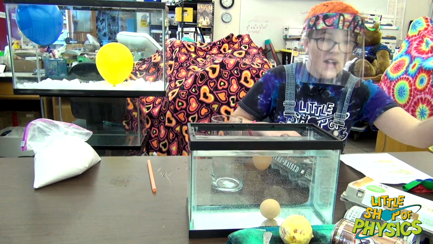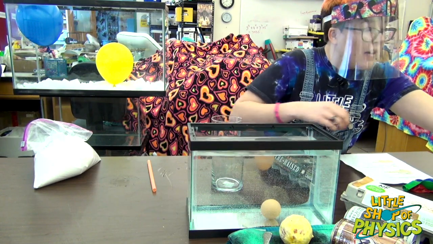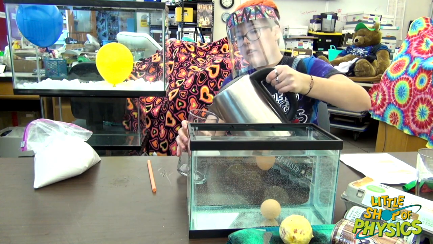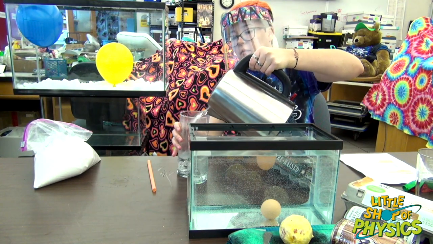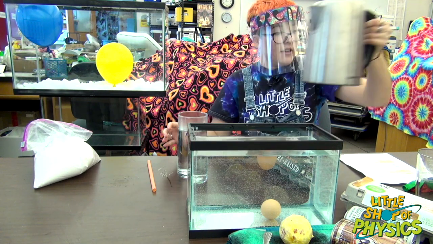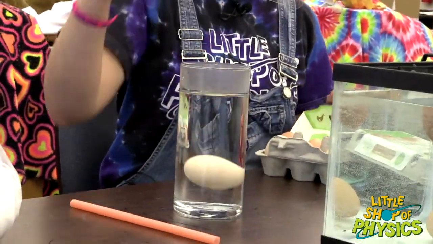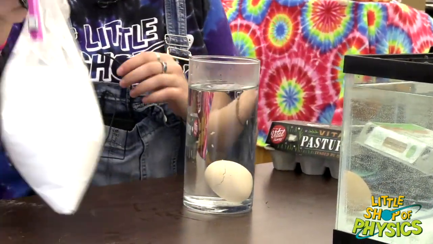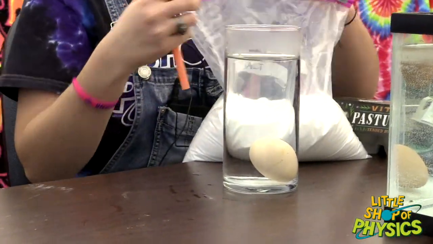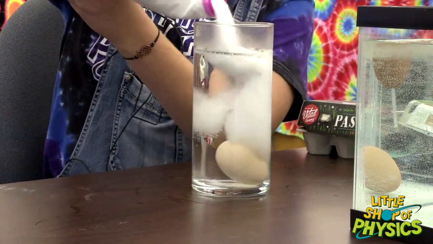Yes, I have. But I can actually make a good egg float. So if I take some water, and this is just kind of warm water, and you'll see why in a second, and I put a good egg in there, it sinks. And so like that, it should. The egg is more dense than the water. But if I put salt in water, it actually makes the water more dense.